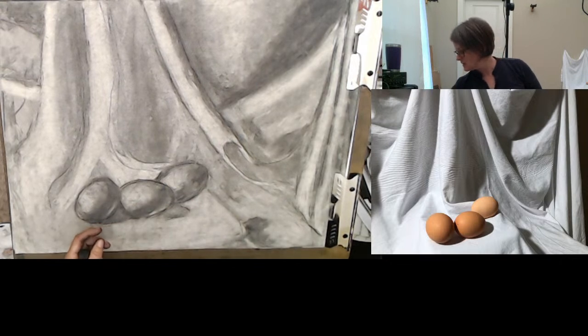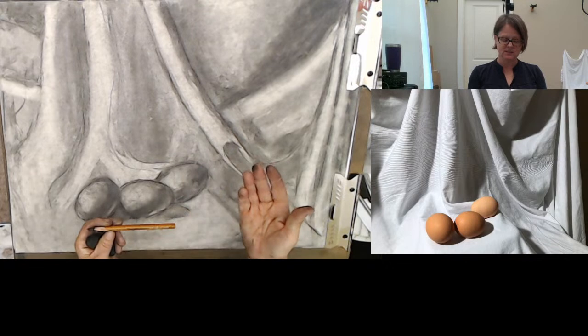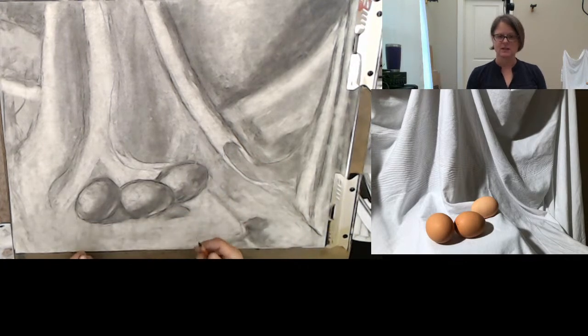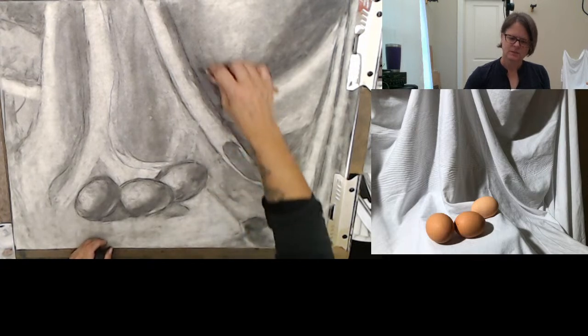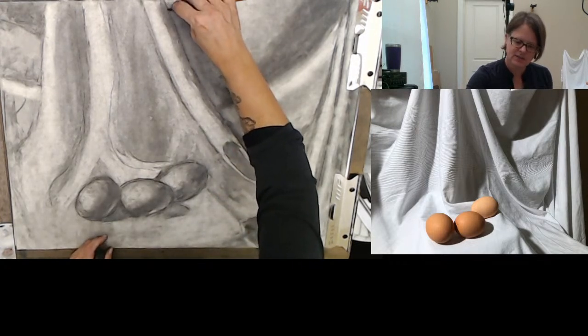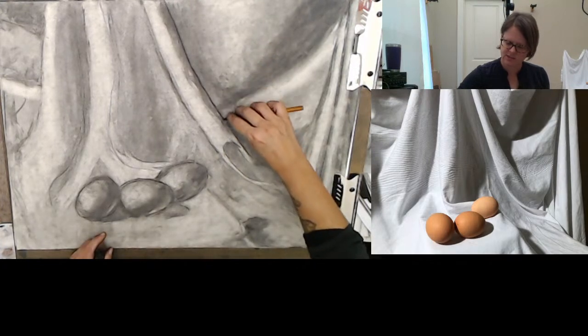This 2B is not what I want right now. You could do a whole drawing with this 6B or 4B and be just fine. But things that are cylindrical, you don't want a super heavy line here. But if you put a line, you do need definition, right?